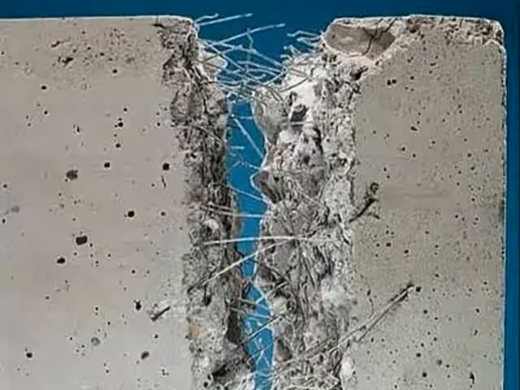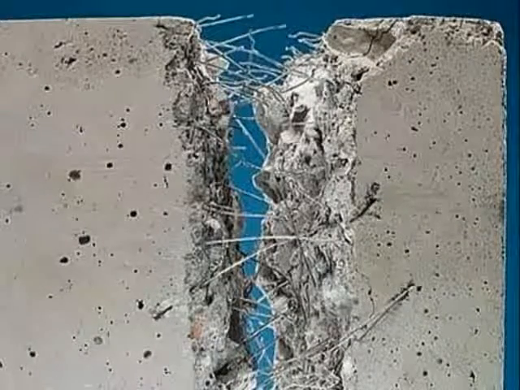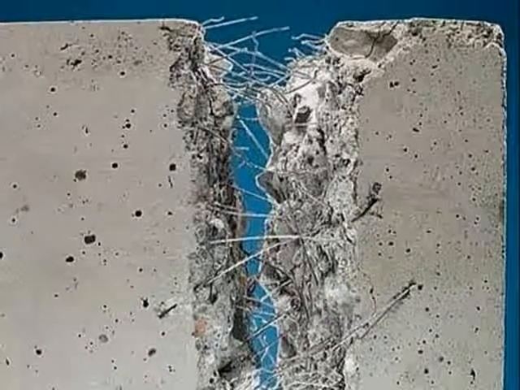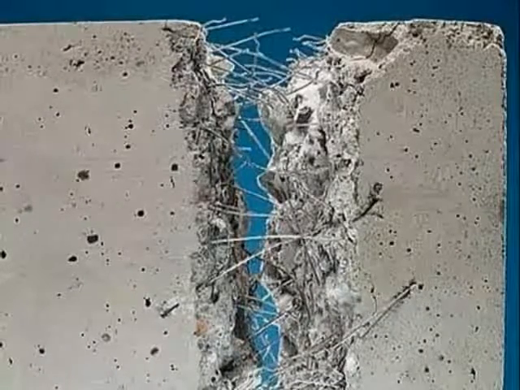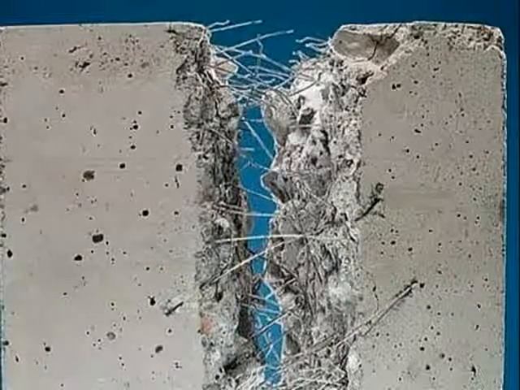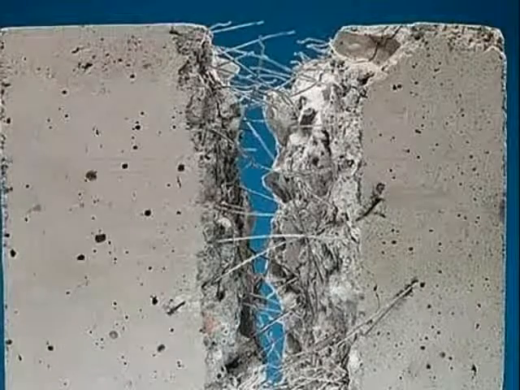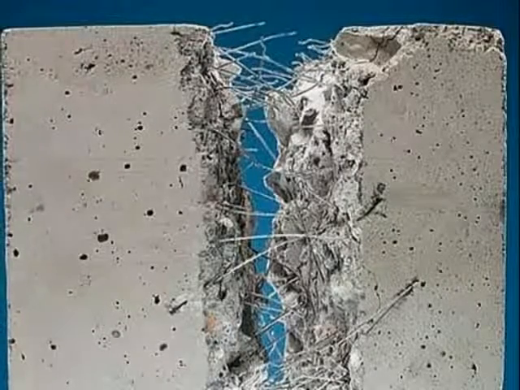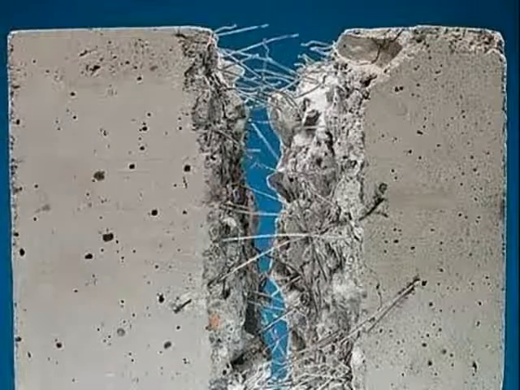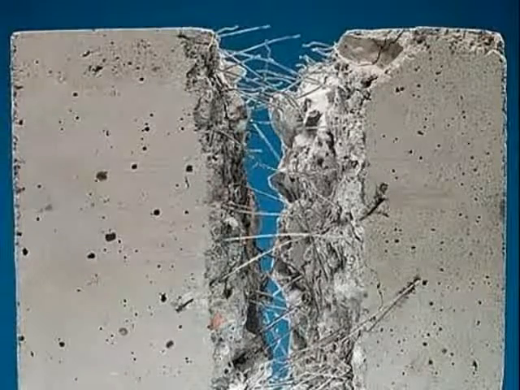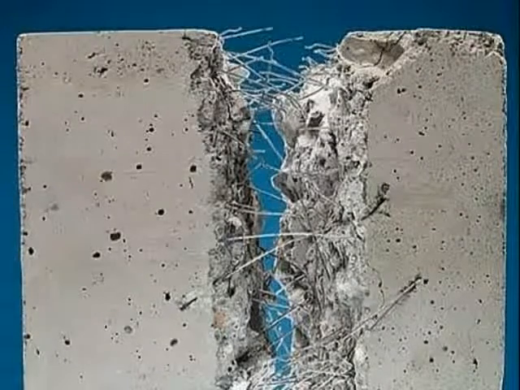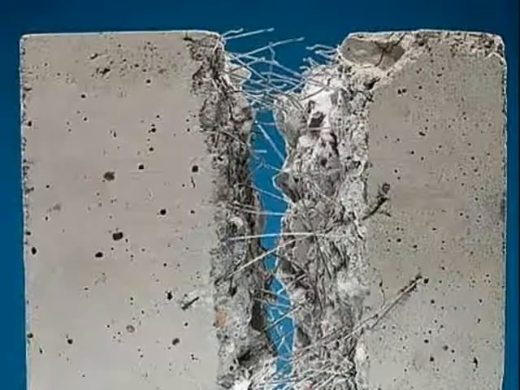This particular testing block shows steel fibers, and steel fibers are actually categorized into 5 specific types. Type 1 is a cold drawn wire. Type 2 is a cut sheet. Type 3 is a melt extracted. Type 4 is a mill cut. And Type 5 is a modified cold drawn wire.